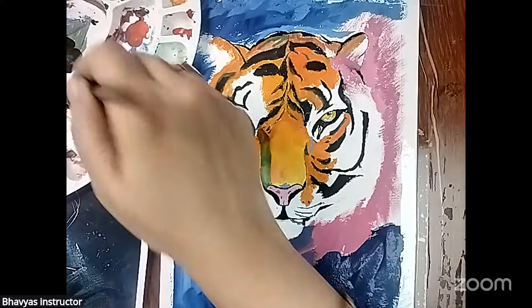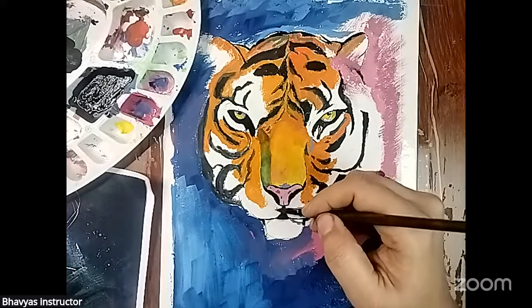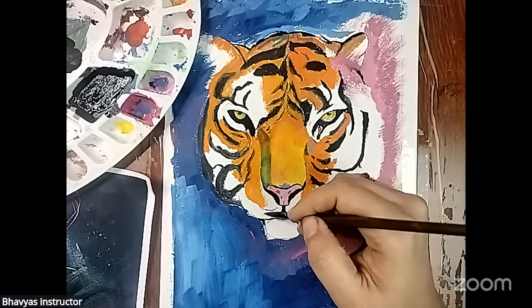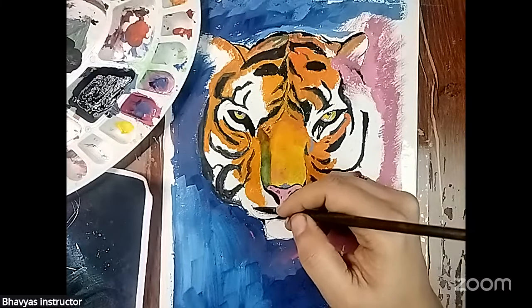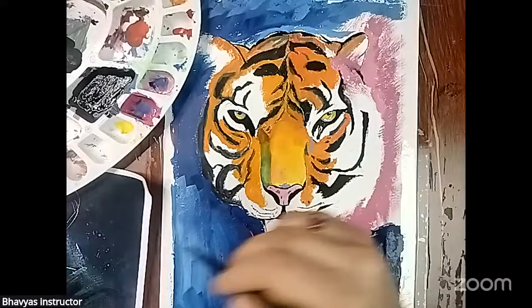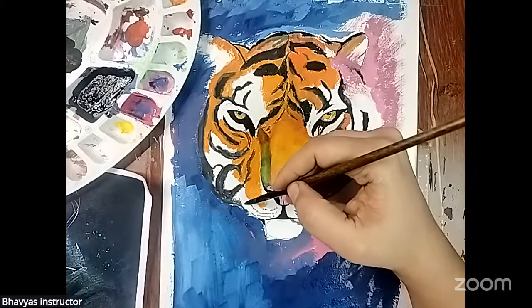Take a very little bit of paint in your brush so that it should not flow. And when you are adding dots, paint should not come out. Okay. So just add like this.